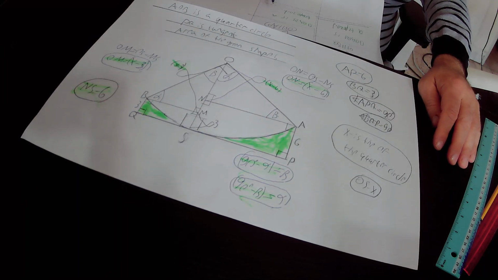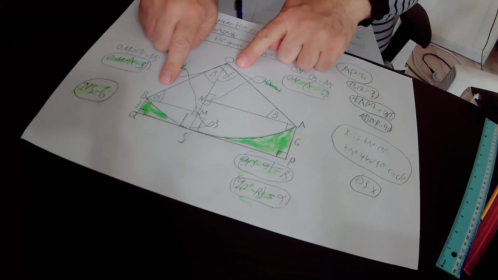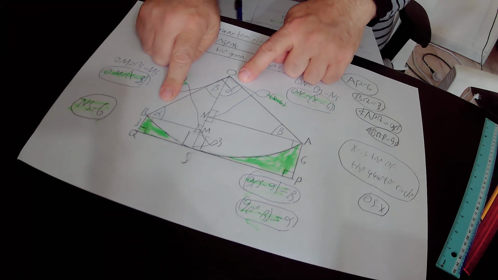In addition, those two angles are both equal to alpha, therefore they are equal to each other.